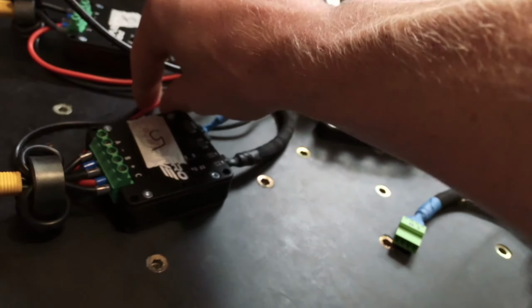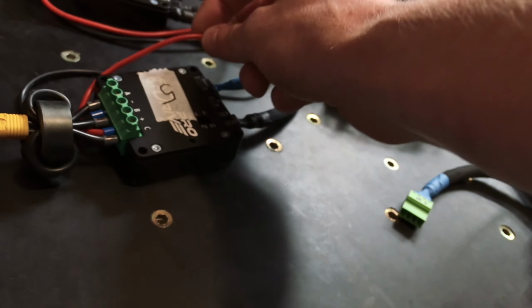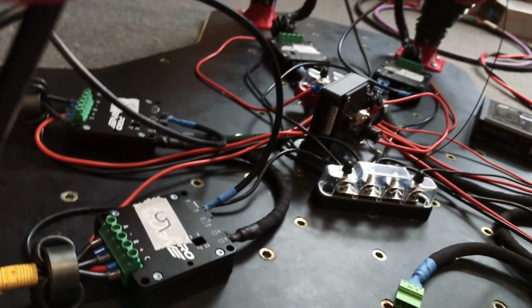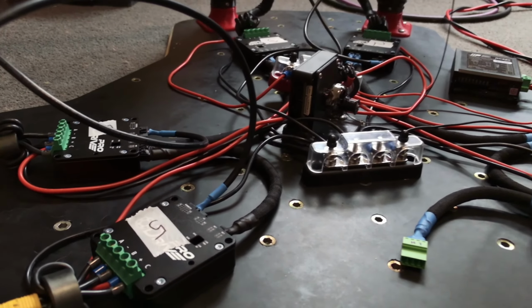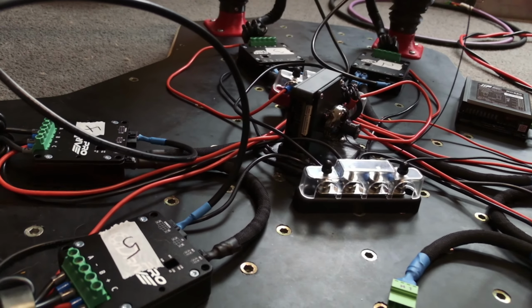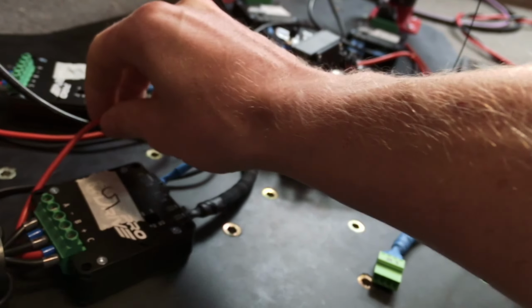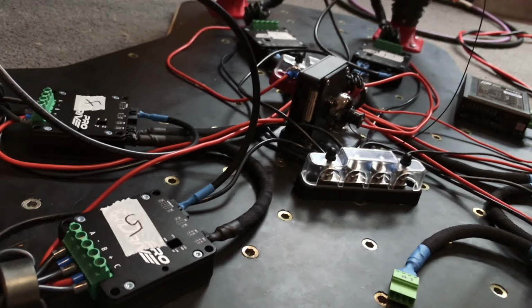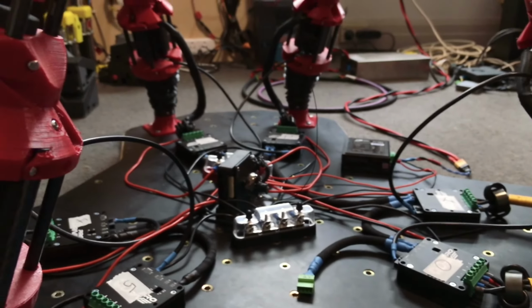I've also, you notice, used a thinner gauge wire. I came to learn that the 10 AWG wire that I was using is a little bit overkill for my current setup. So I'm using 14 AWG wire, which should be completely fine for the power that I'm drawing.